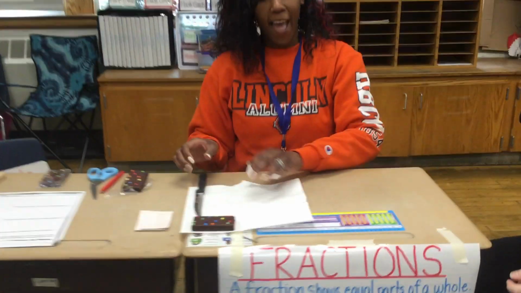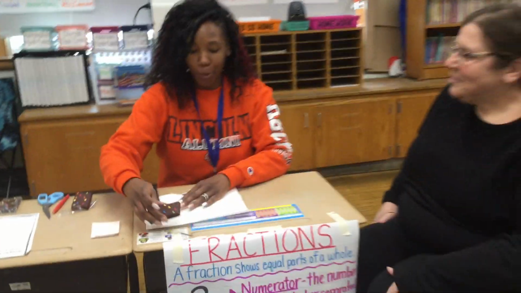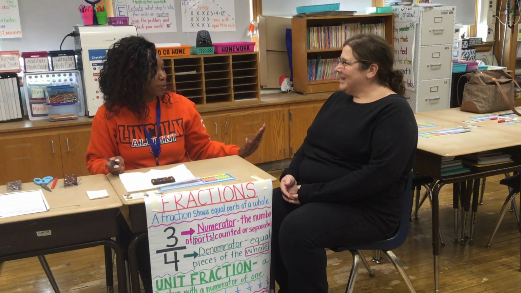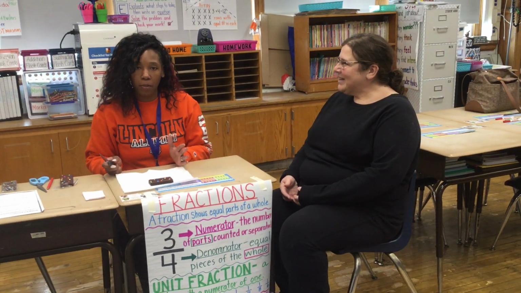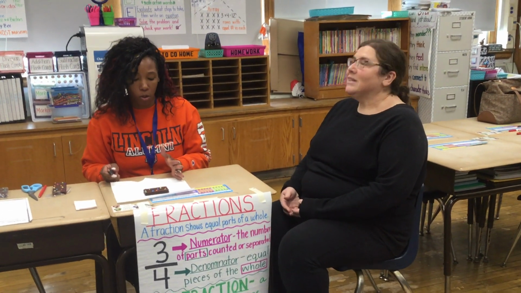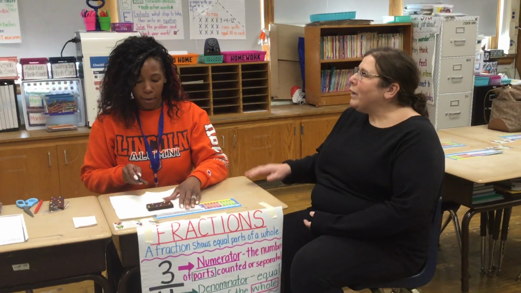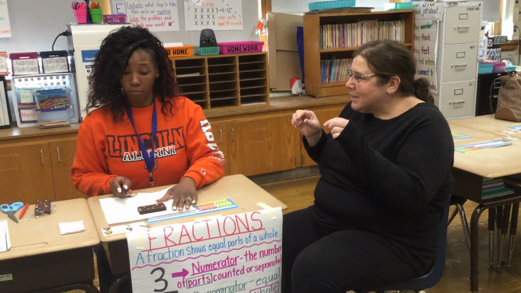Oh, I love brownies. And Ms. Terzini and I are going to share this brownie. So I'm going to get 1/2, she is going to get 1/2. But we have to make sure our halves are equal because I don't want to have a smaller piece than what she has. So each piece has to be the same size.